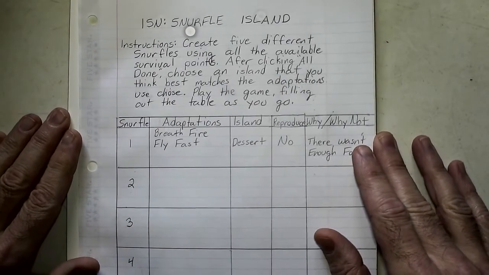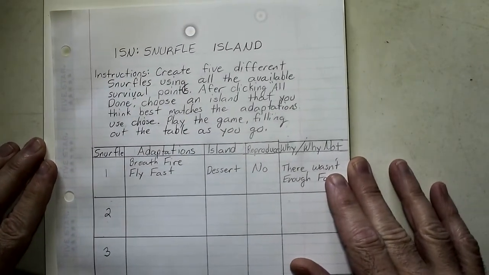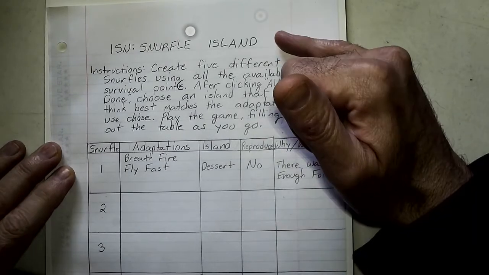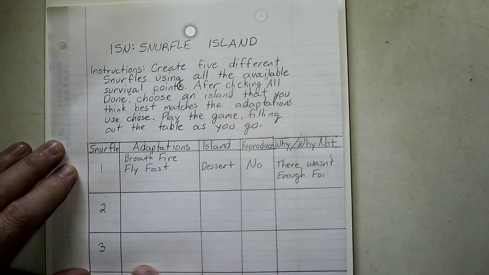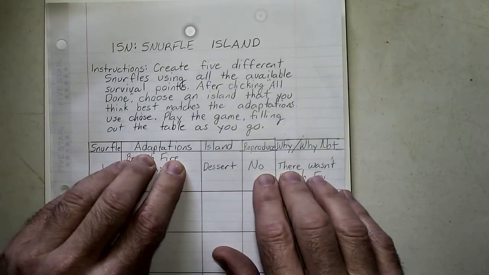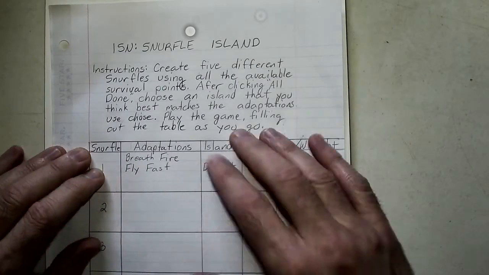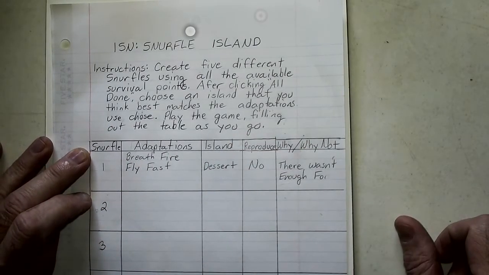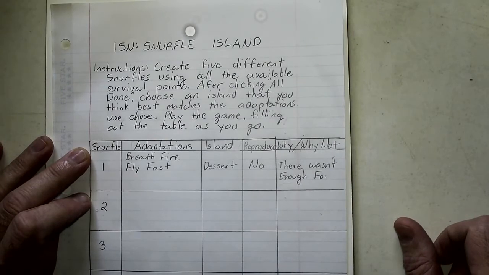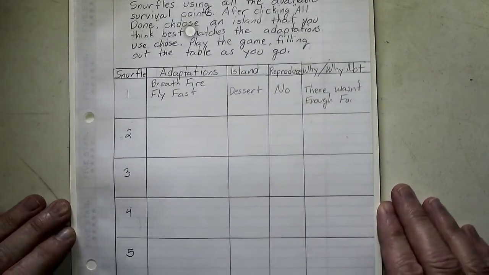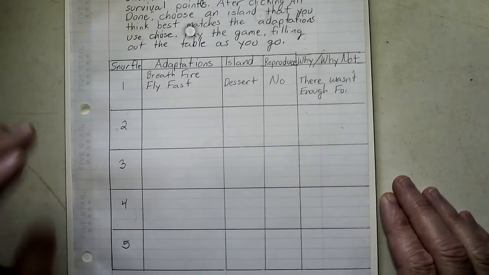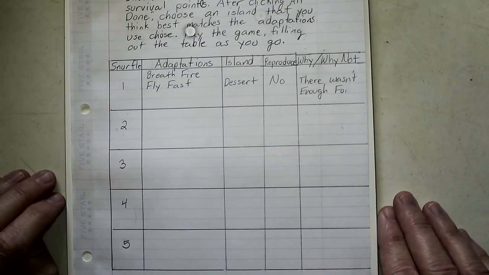So what I want you to do is go ahead and pause the video here, and I want you to copy down the instructions, and I want you to copy down to number 3 right here. Okay, don't copy this down. This is just my example, so don't copy that down, just the table. Okay, so go ahead and pause the video there, and I'll be back with you in a second, okay? Okay, there are 2 other numbers, so go ahead and copy that down. Go ahead and pause the video here and do that.